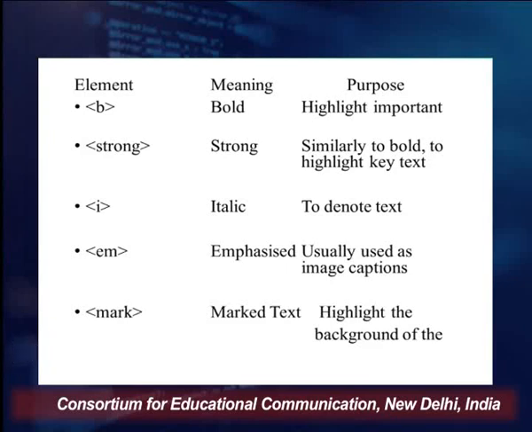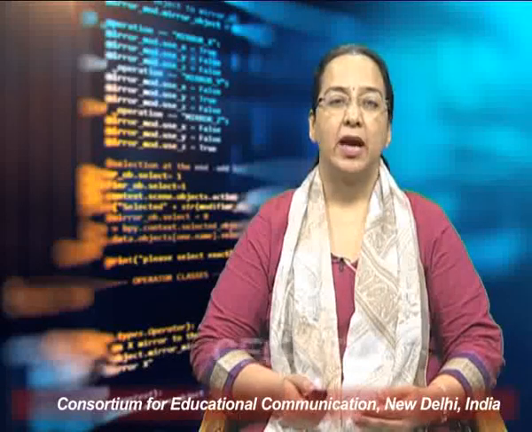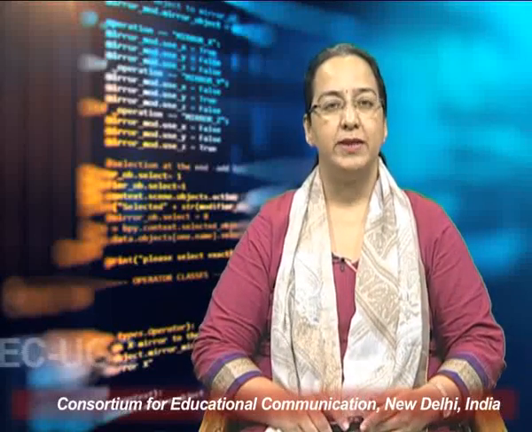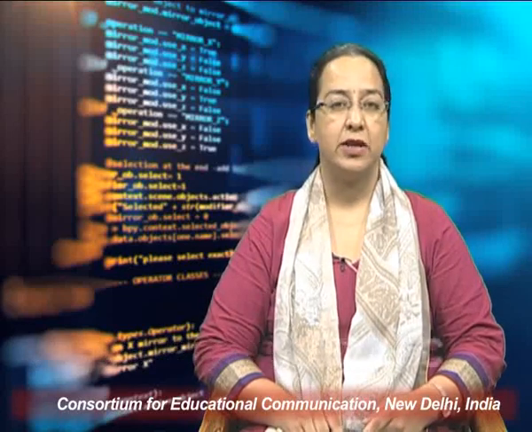Another one is mark, which is there for marked text. If we want to highlight the background of the text, we need to use the mark tag. So in the upcoming program we will be taking bold, strong, then italics, then EM for emphasized text, and mark for marked text.